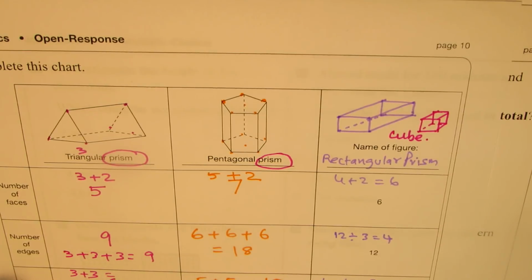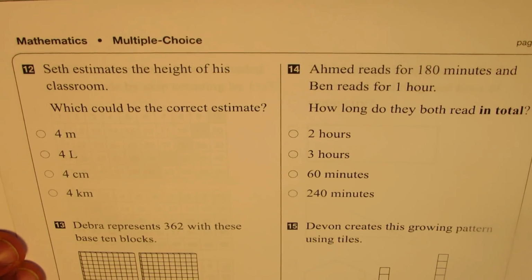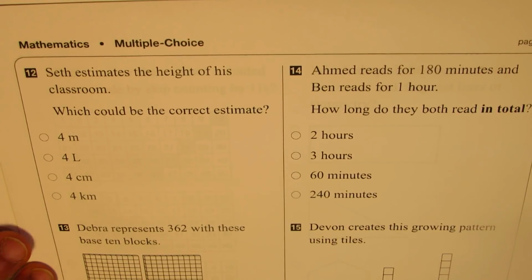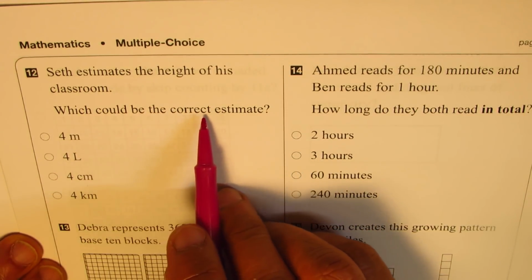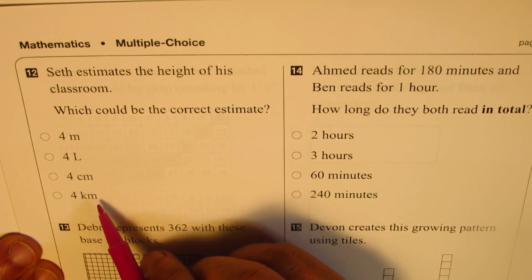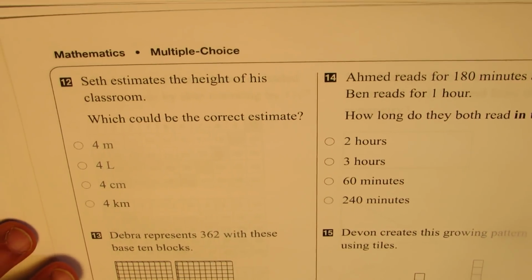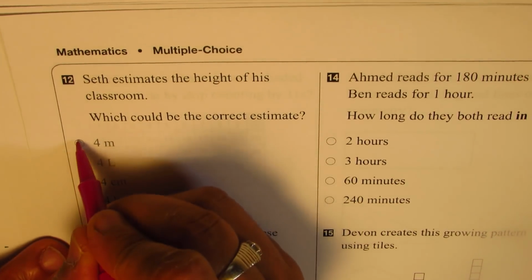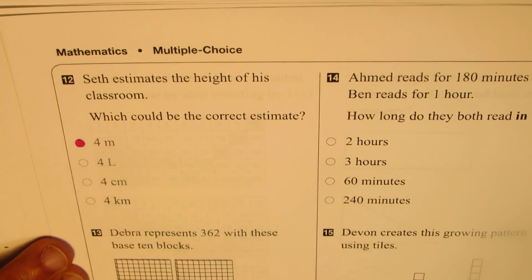I hope you understand it. Now let's move on and take question number 12. Said estimates the height of his classroom. Which could be the correct estimate? Well, it has to be meters or centimeters. 4 centimeters is too small and 4 kilometers is too long. So of course, the correct answer is 4 meters.